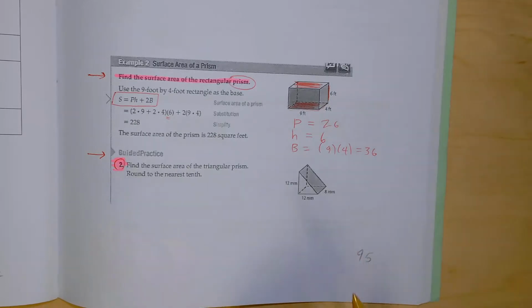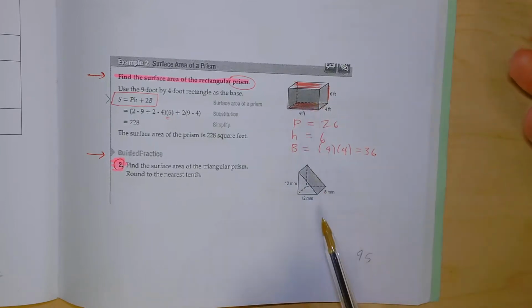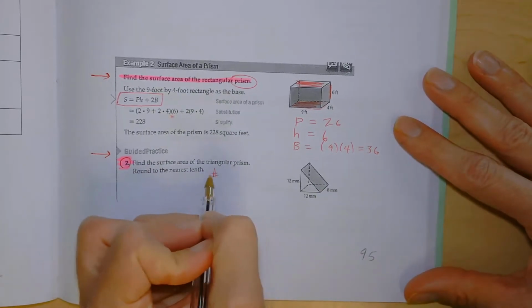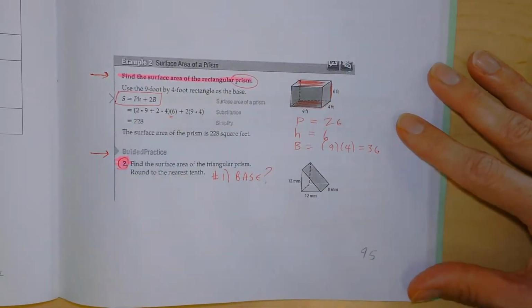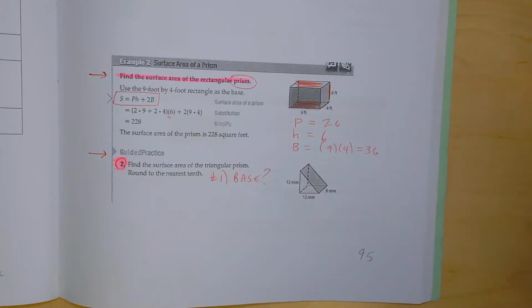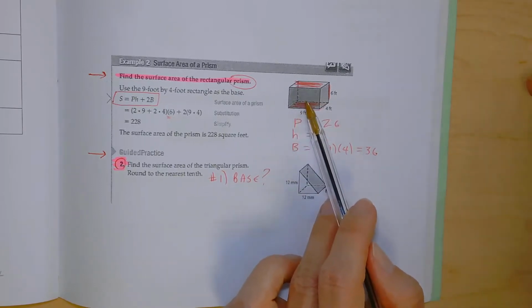So now we're going to try one on our own. This one's a little more complicated. So go down to this triangular prism. This is a rectangular prism. This is a triangular prism. Number one thing that you've got to do is figure out who the base is. So the bases are always parallel and congruent, and they're across from each other, and they're usually not rectangles unless it looks like the one at the top.